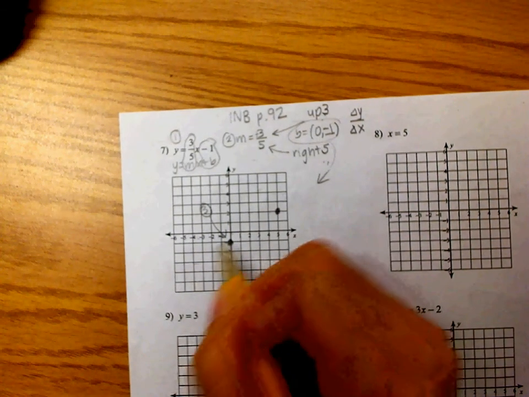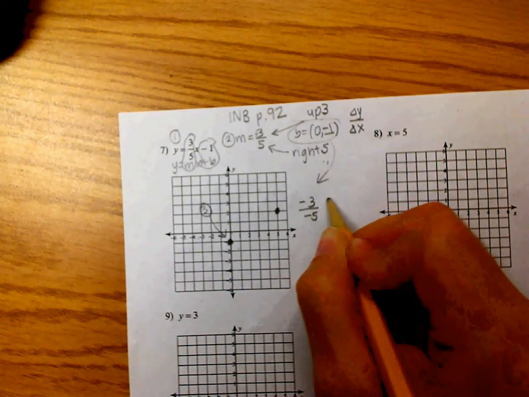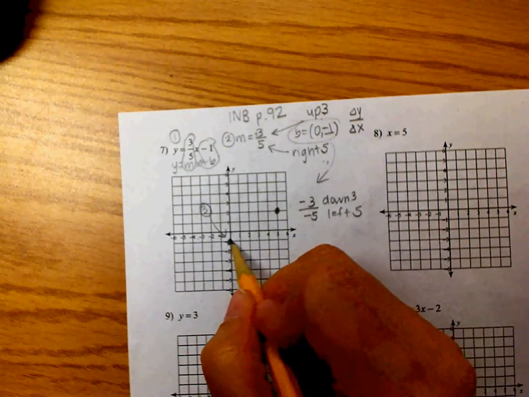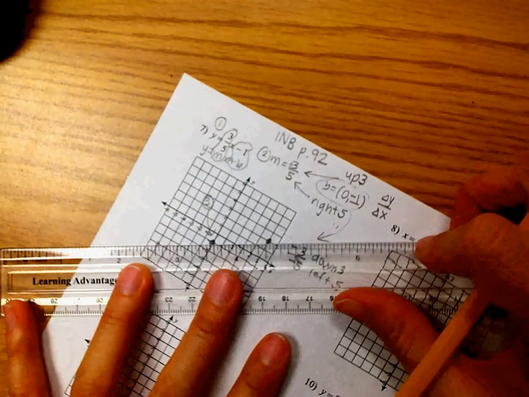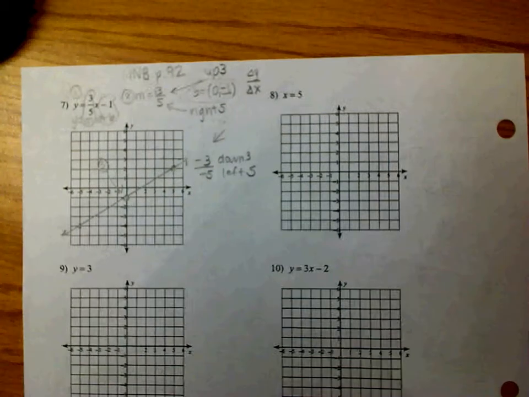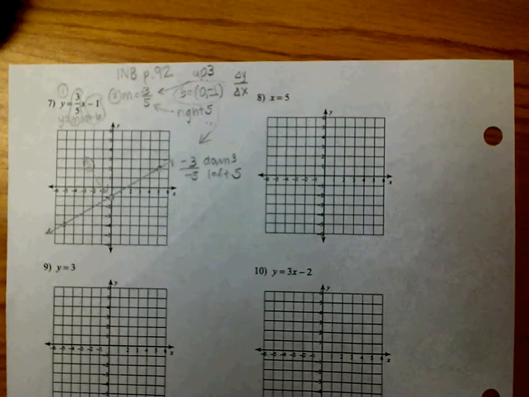But I could probably add another point here. So I'm going to go down 3 and left 5. Okay, so 1, 2, 3, and then left 1, 2, 3, 4, 5. Then I can't go any further, so now I'm going to draw my line from left to right. Okay, so there you go. That's number 7. Now I'm going to skip to number 10.